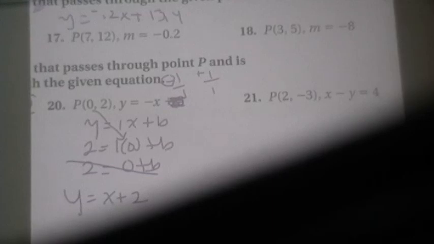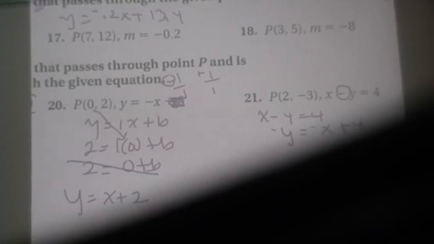Okay, for this one we've got to rearrange our equation a little bit. So we got to remember that this y is negative. So when we rearrange our equation, we have x minus y equals 4. We move our x over, we have negative y equals negative x plus 4. And then we have to multiply through by negative 1 to get rid of the negative sign in front of the y.